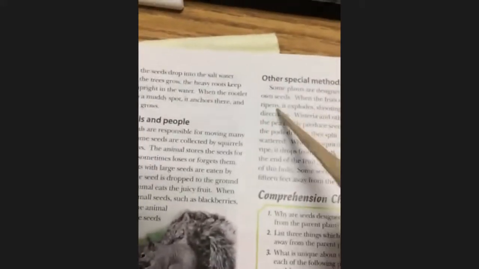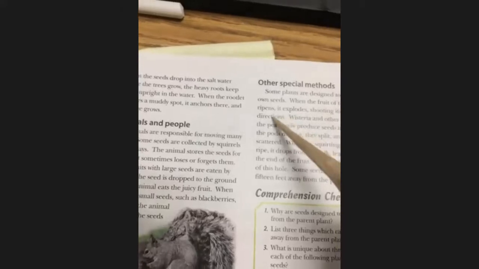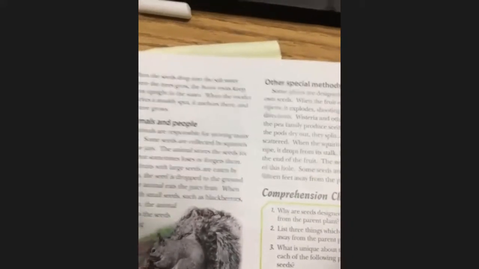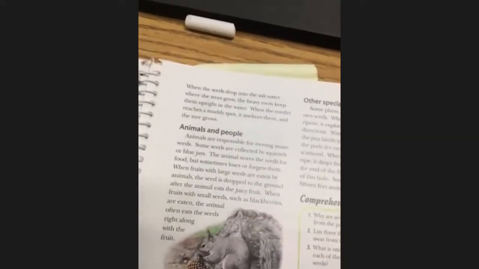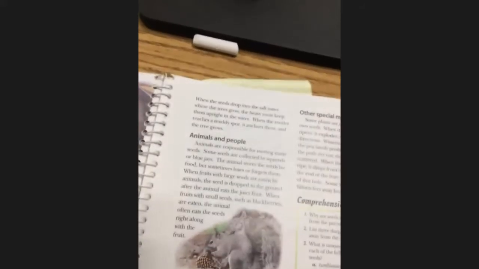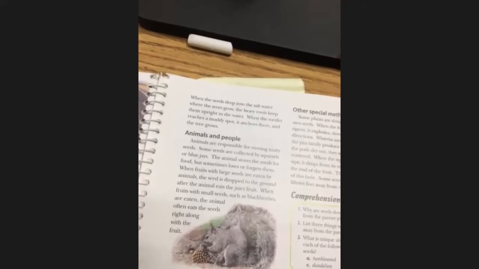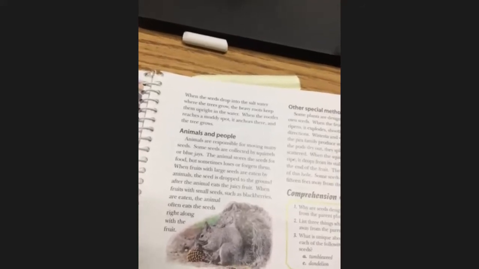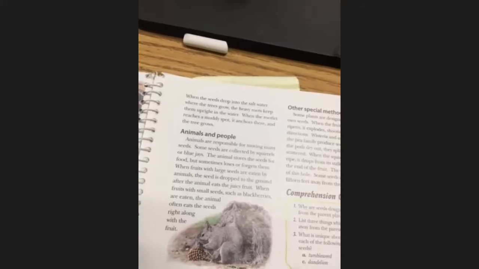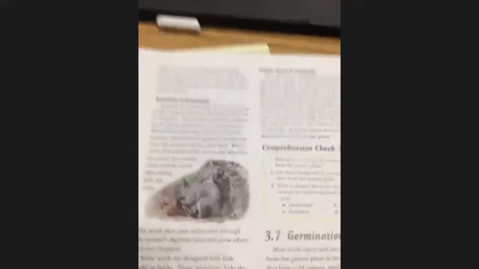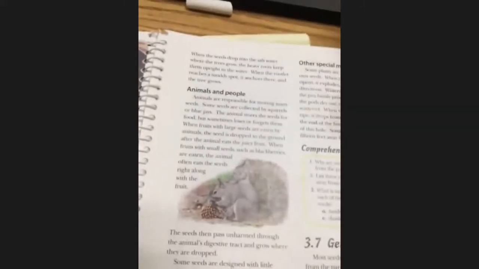So other special methods. Some plants are designed to scatter their own seeds. When the fruit of a jewelweed ripens, it explodes, shooting its seeds into all directions. Wisteria and other members of the pea family produce seeds in pods. When the pods dry out, they split and the seeds are scattered. When the squirting cucumber is ripe, it drops from its stalks, leaving a hole in the end of the fruit. The seeds are shot out of this hole. Some seeds are shot as much as 15 feet away from the plant. It's a long way for one plant anyway.